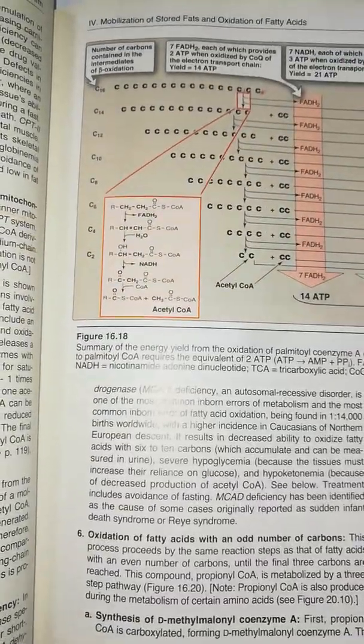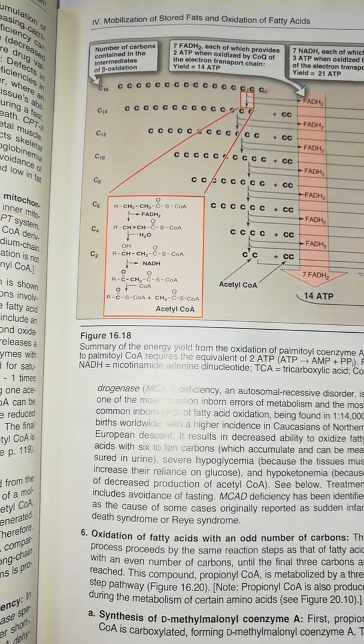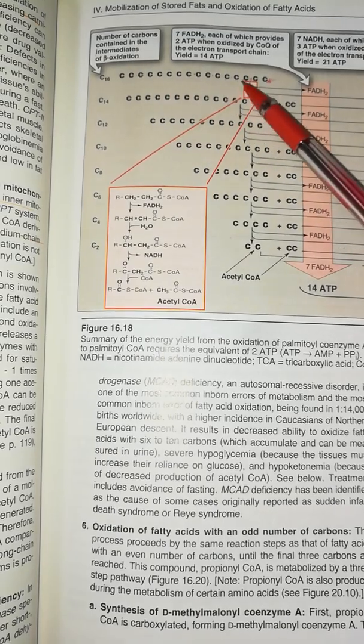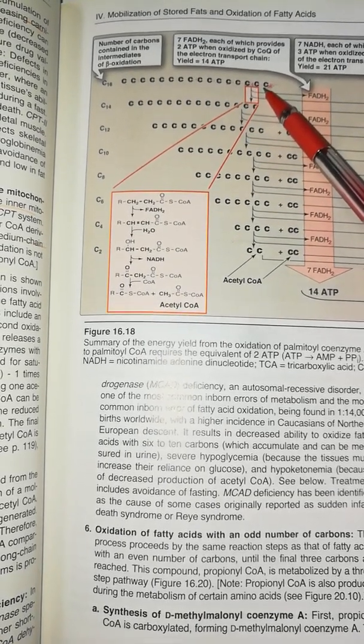Now you follow the reaction. Here, first line, 16 carbon containing long chain fatty acid are permitted.